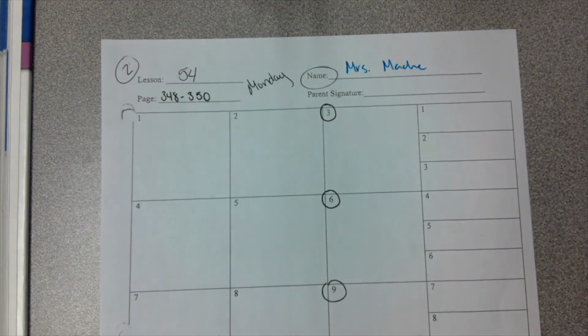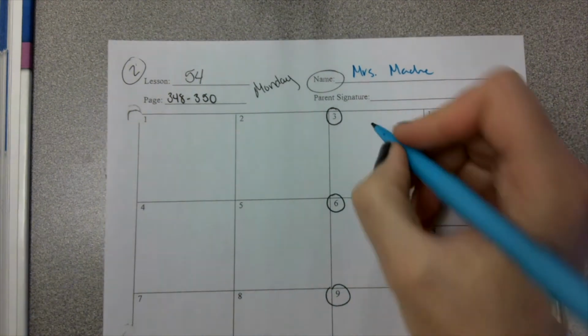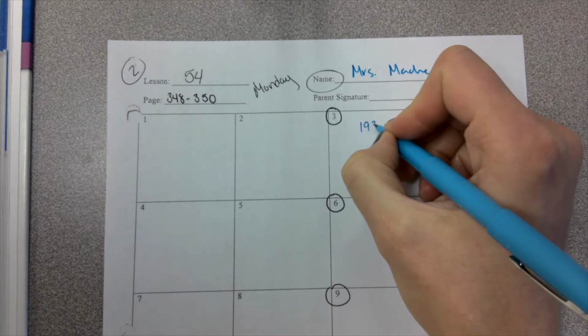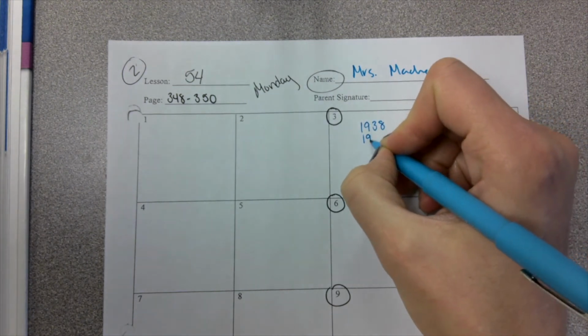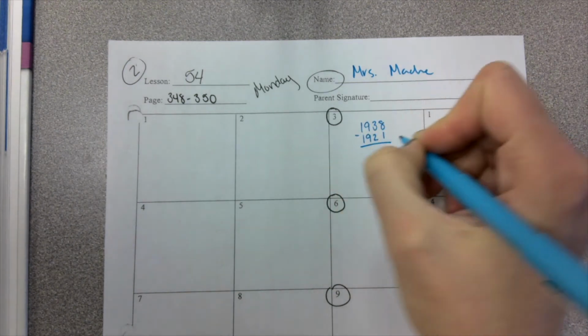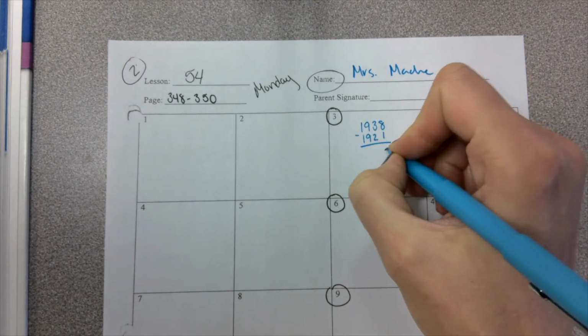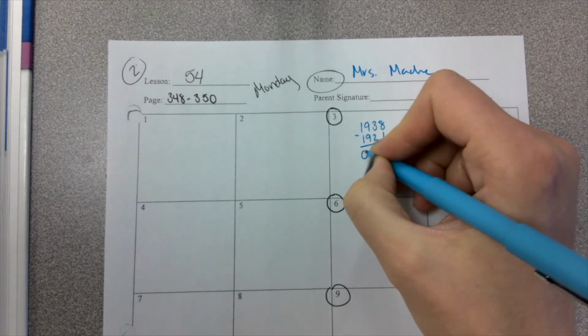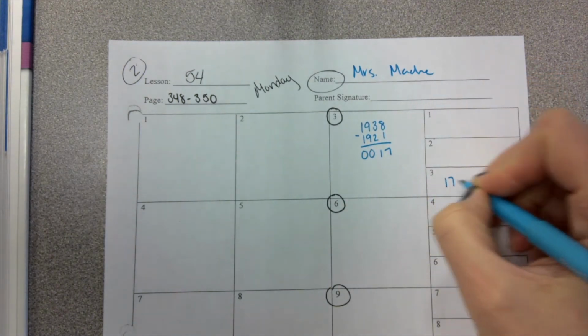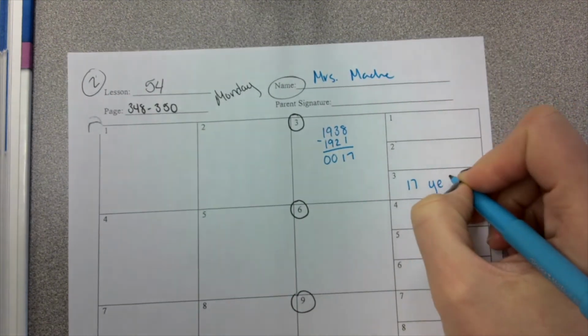Number 3 says write and solve a subtraction equation to find the number of years from 1921 to 1938. Do later minus earlier. Eight minus 1 is 7. 3 minus 2 is 1. 9 minus 9 is 0. 1 minus 1 is 0. So we get 17 years.